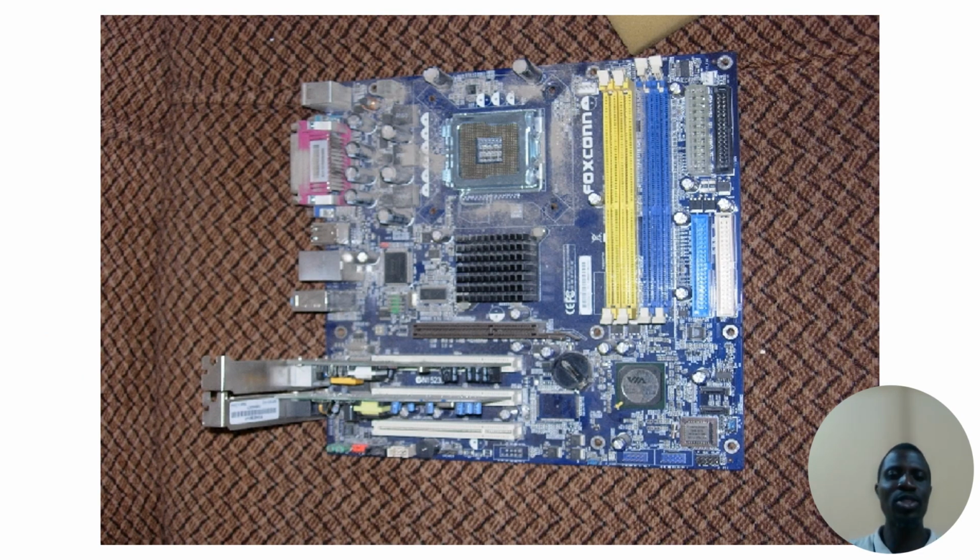Now here is a picture of a relatively old motherboard, but for the sake of this class, it will be good for illustration. You see the board is somewhat dusty. This is where your processor sits and the cooling fan sits on it. This is the socket where your processor is mounted, which is the brain of the computer.